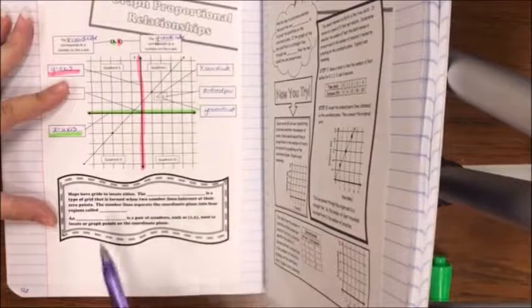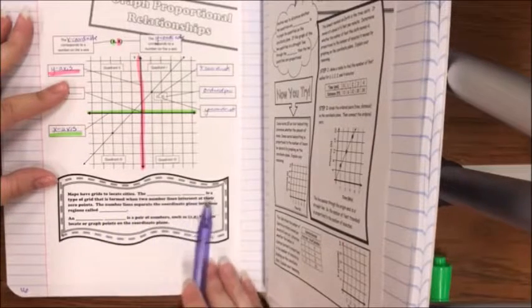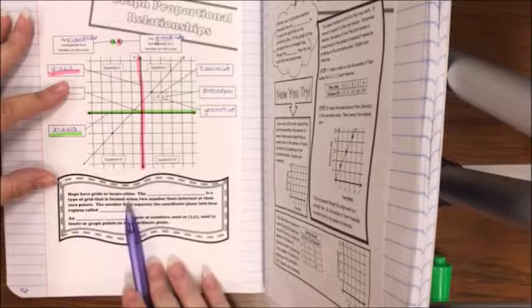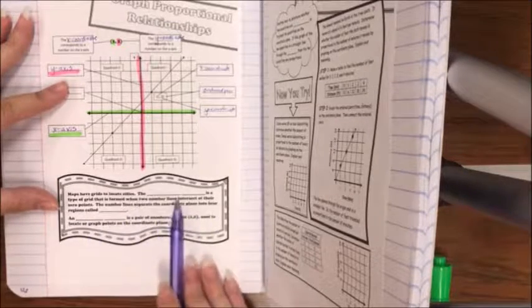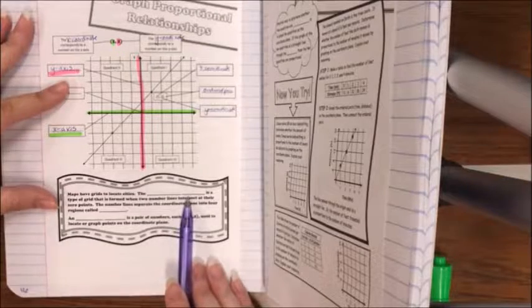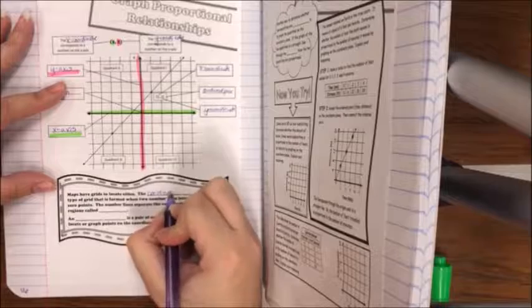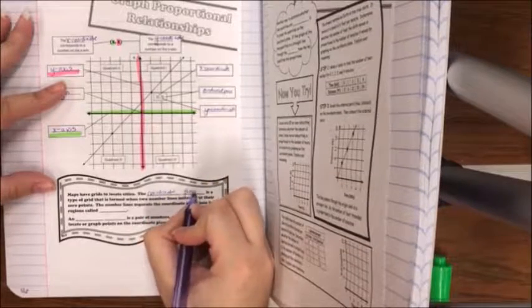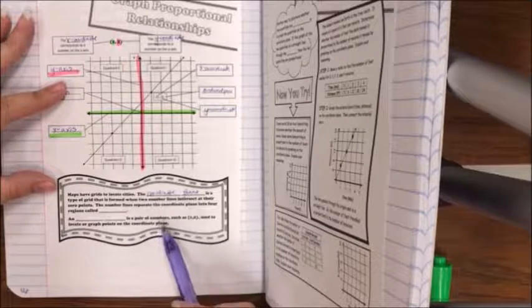Now at the bottom, it says maps have grids to locate cities. The blank blank is a type of grid that is formed when 2 number lines intersect at their 0 points. So on those first 2 blanks, you're going to write coordinate plane. And this is not a plane like you fly in, but it's actually a specifically designed math term.